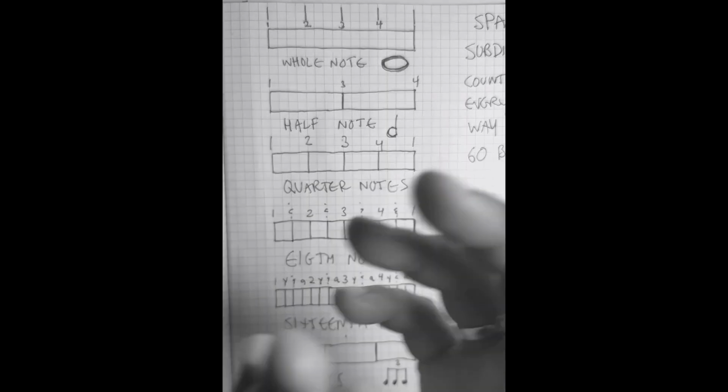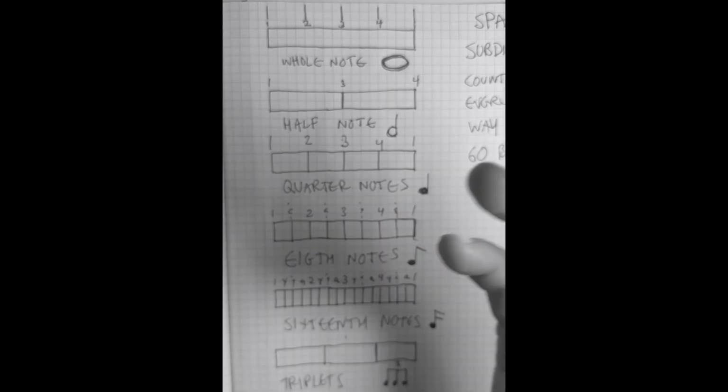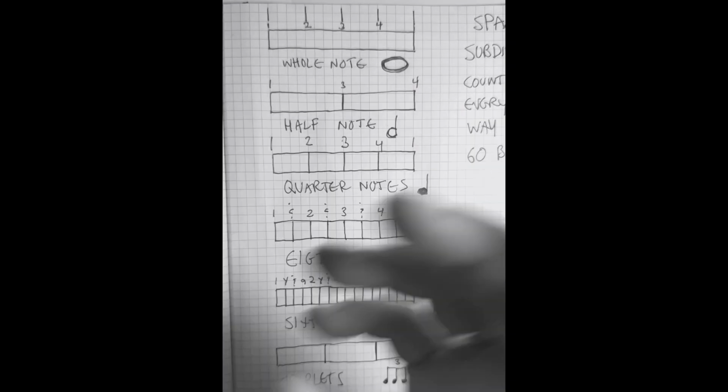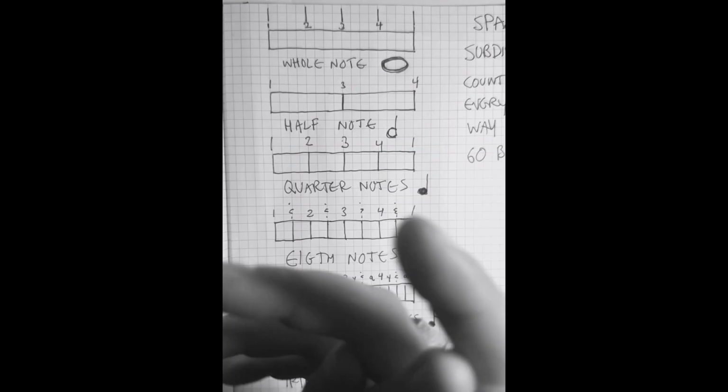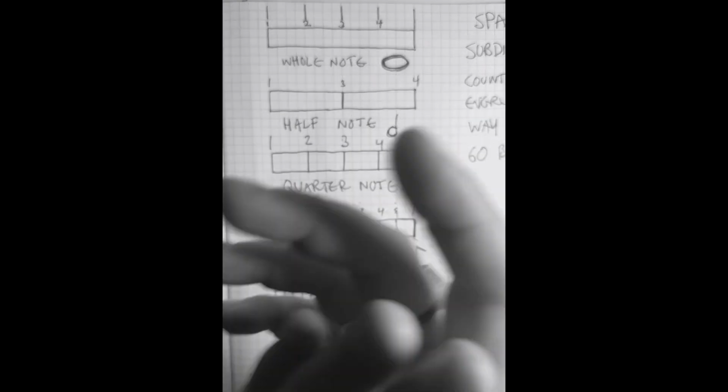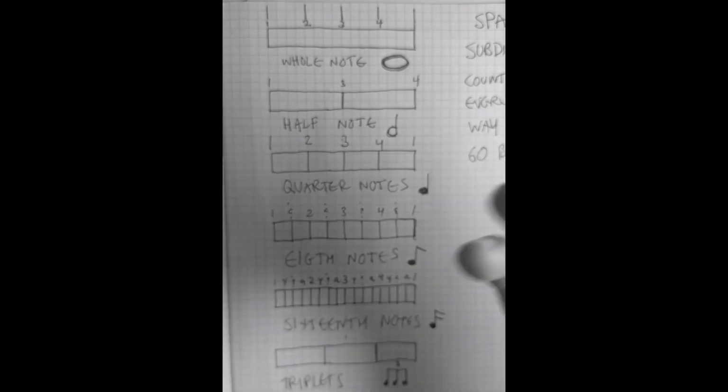1 and 2 and 3 and 4 and 2 and 2 and 3 and 4 and 3 and 2 and 3 and 4 and 3 and 4 and. 16th notes.